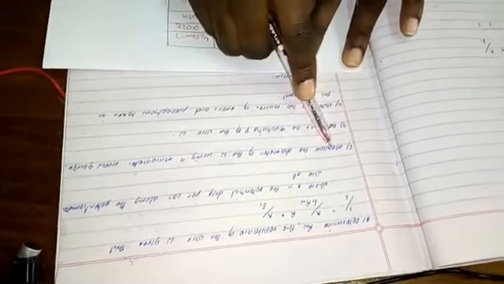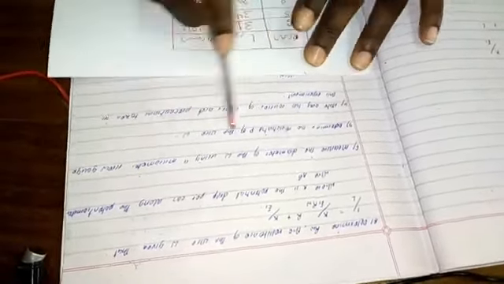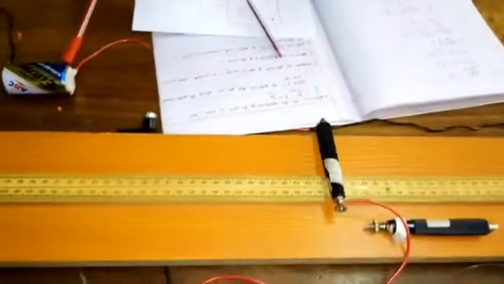Then you measure the diameter of the wire using a micrometer screw gauge. Here is our micrometer screw gauge.